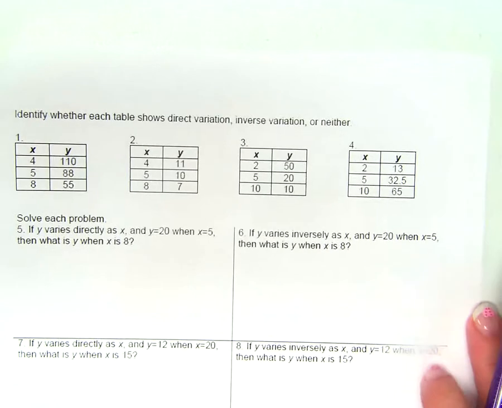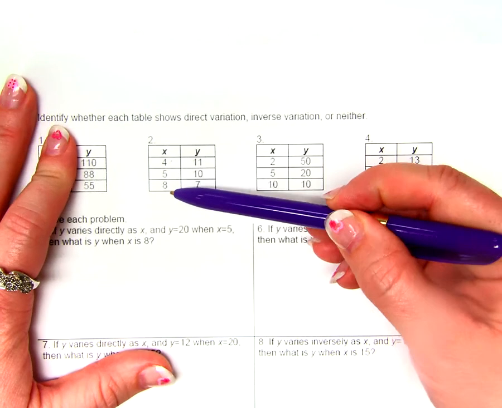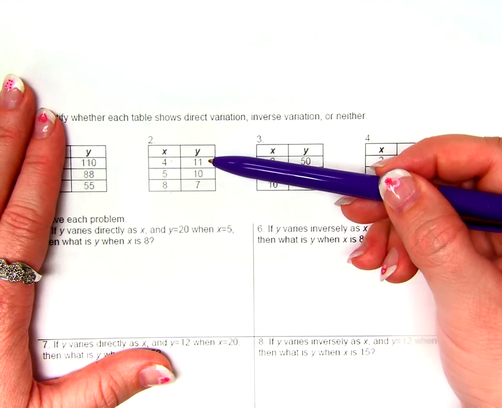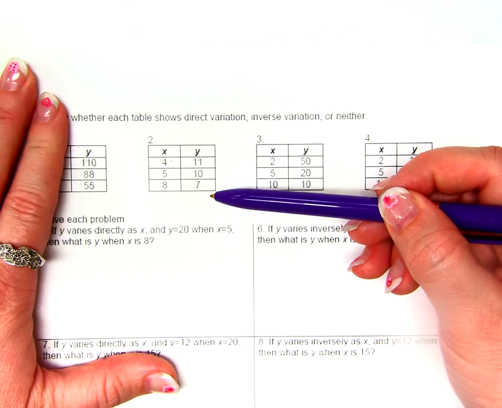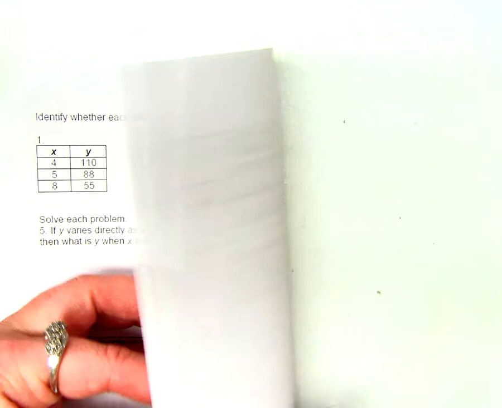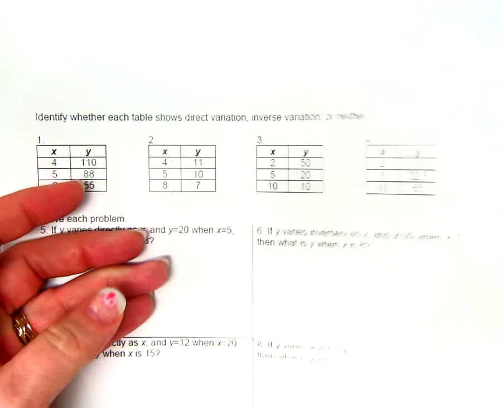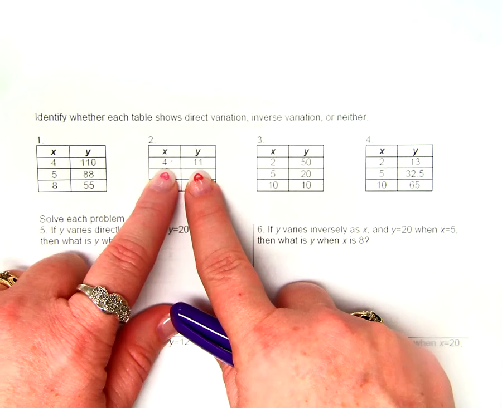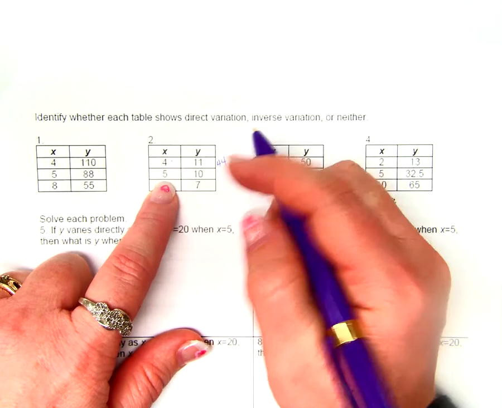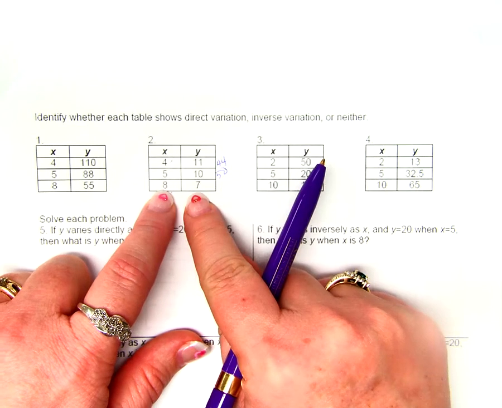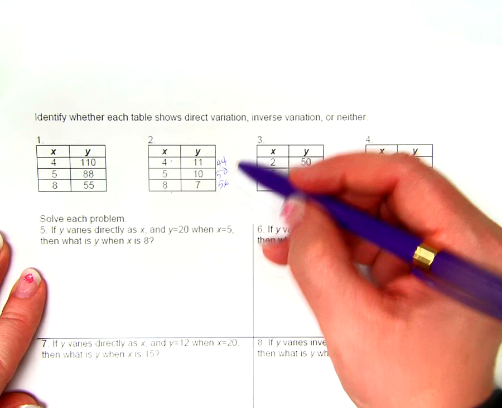Look at 2. X is increasing and y is decreasing. So that would mean inverse, but for it to be inverse, I have to have a constant product. X times y is 44. X times y is 50. X times y is 56. Is that a constant product? What is this?